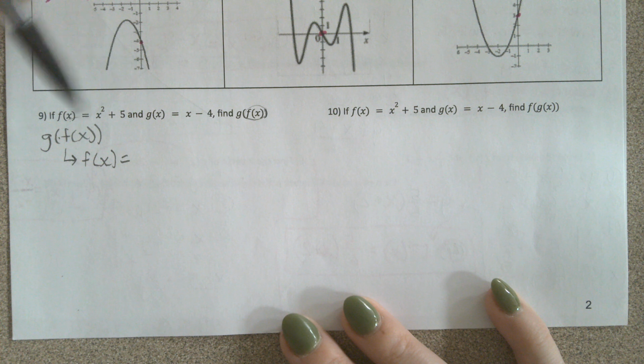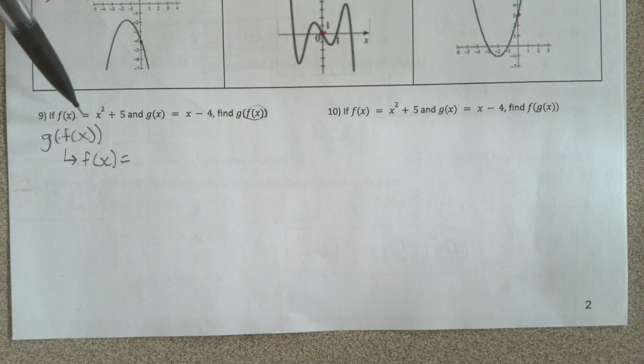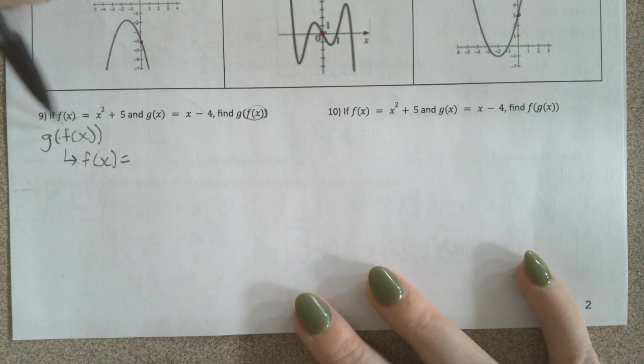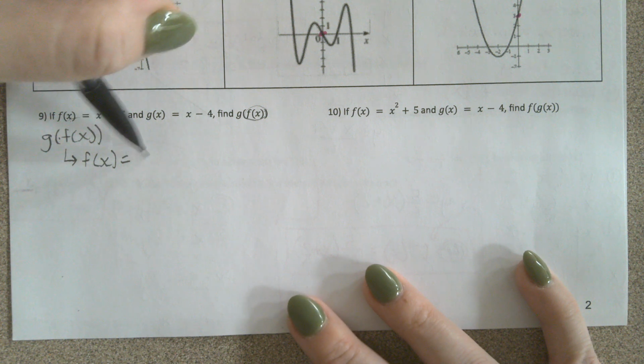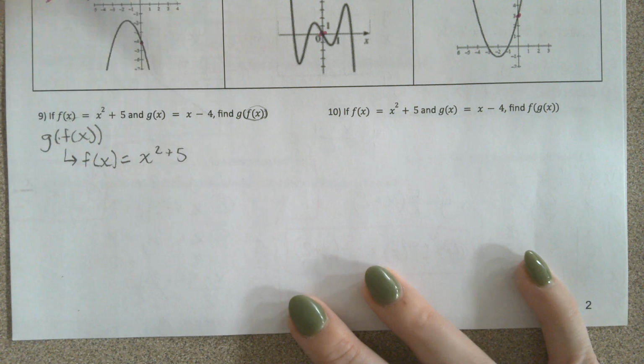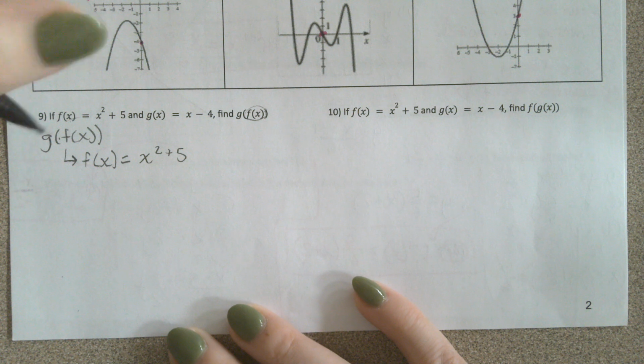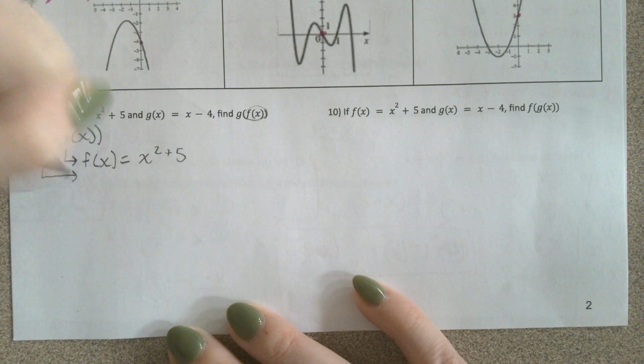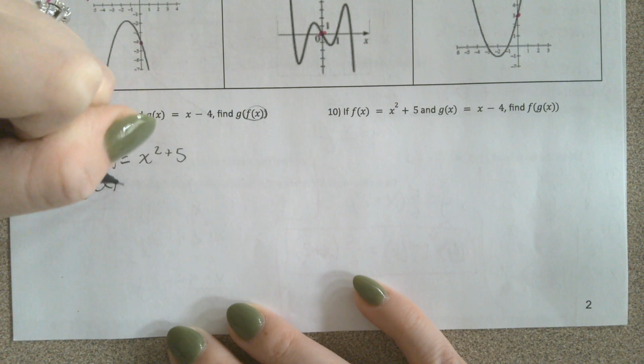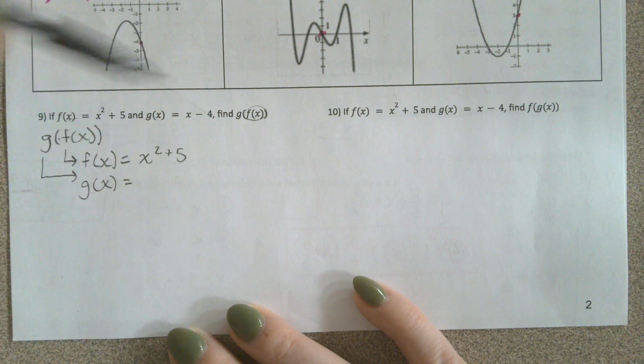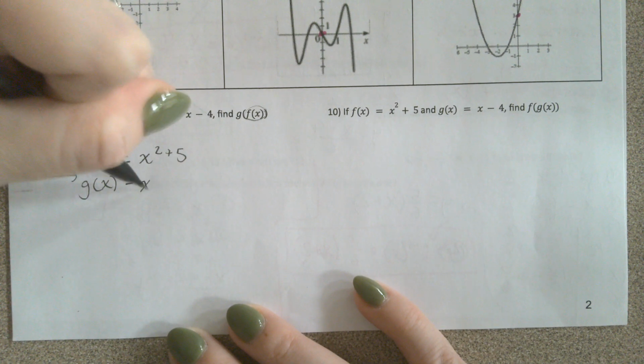F of x is equal to, and this is where you've got to pay very close attention to what you're writing down, f of x here is x squared plus 5. And then I'm going to bring the g underneath it. G of x equals x minus 4.